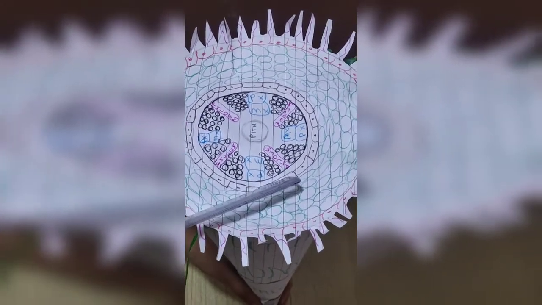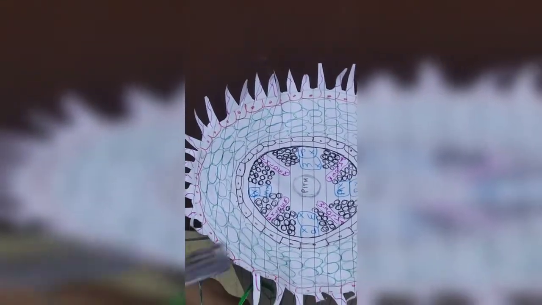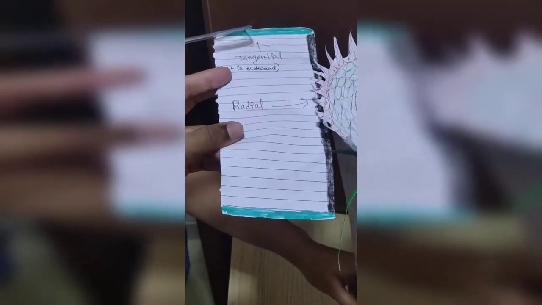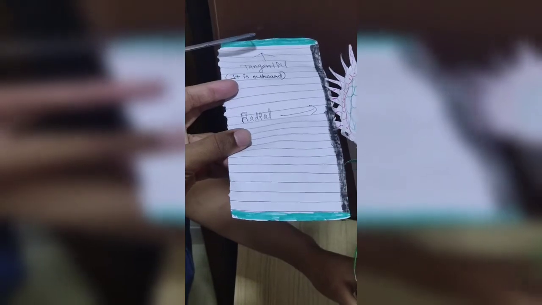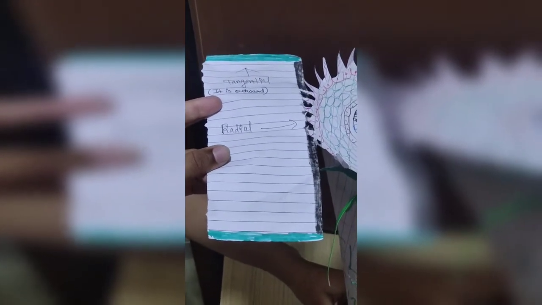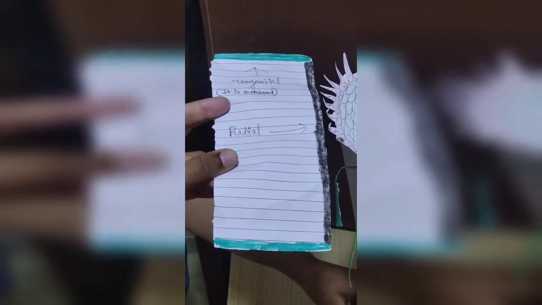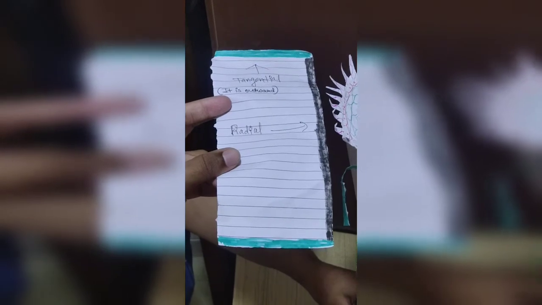NCERT says that this layer has barrel-shaped cells, which can be seen. This is a radial wall and this is the tangential wall. These two walls are filled with suberin. This strip is called the Casparian strip. Water cannot pass through this Casparian strip, so water has to pass through the cell.